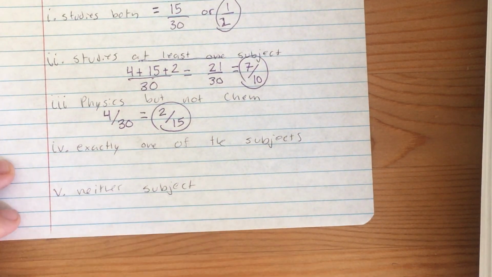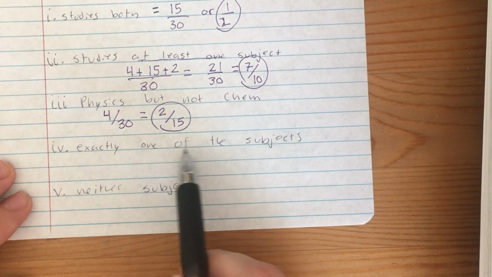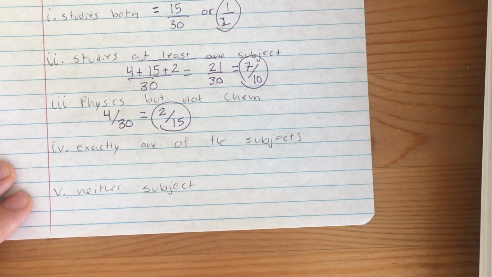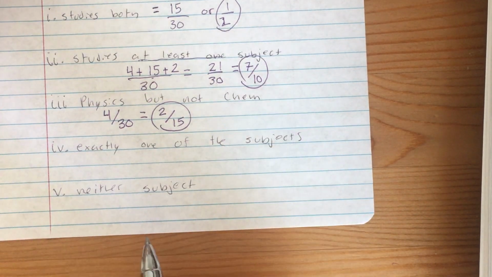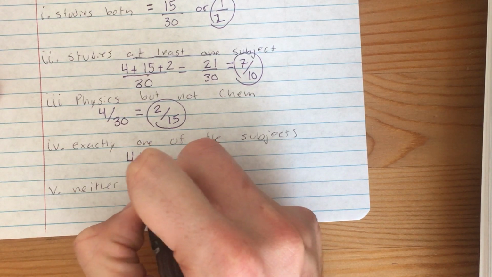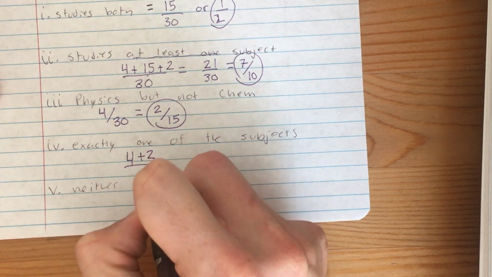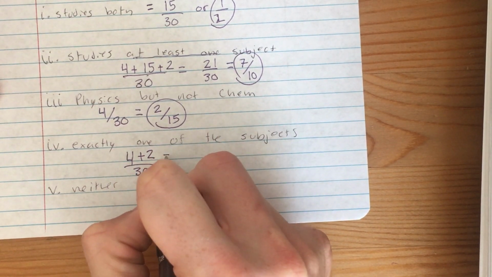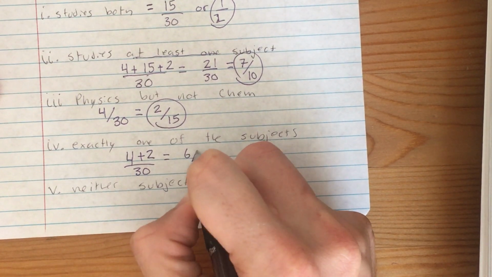So then we say, okay, what if they're studying exactly one of the subjects of physics or chemistry? So we do almost the exact same thing, except now we're going to include chemistry in that numerator, which is going to give us 6 out of 30.